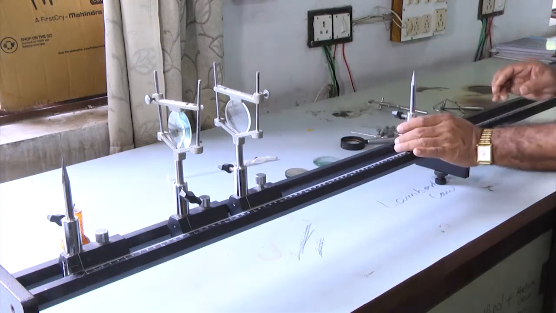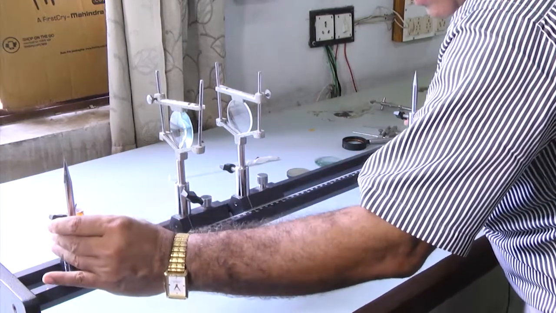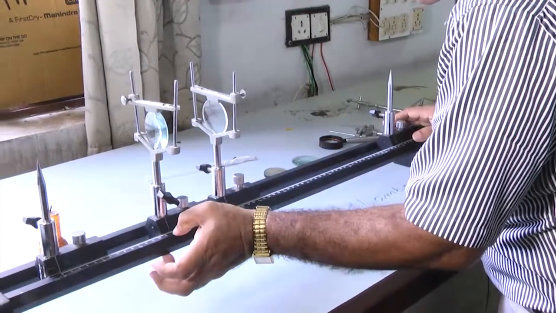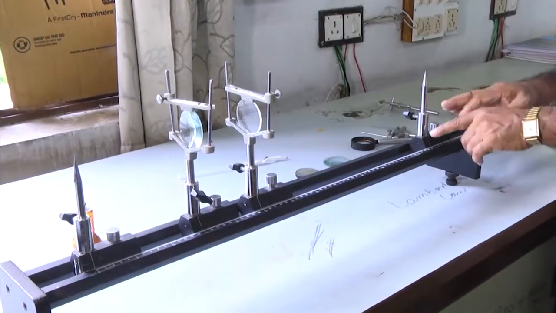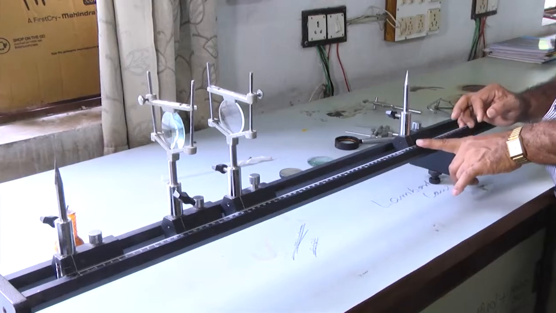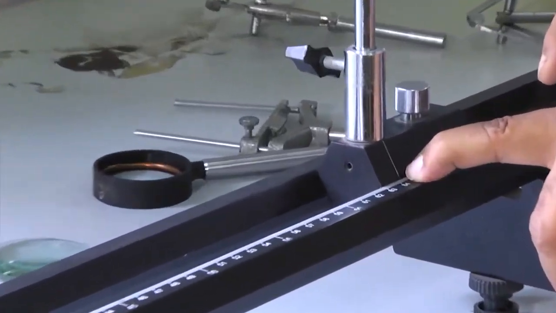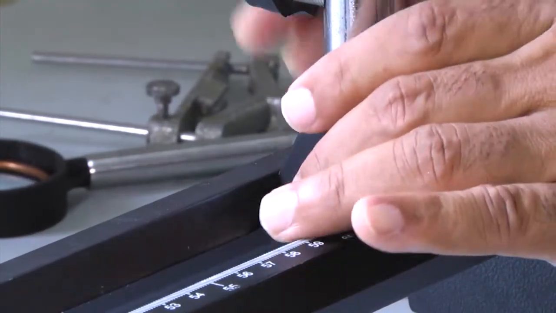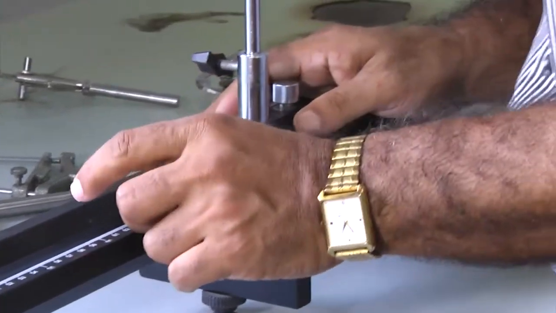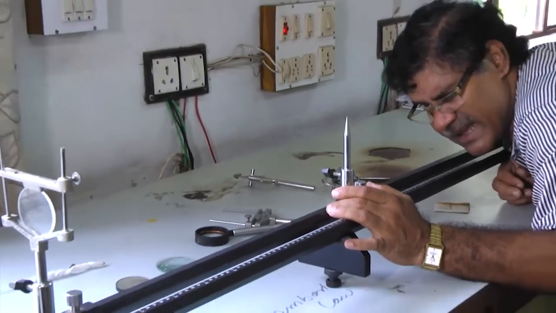So, after taking the reading, if I do not disturb this object needle and the convex lens reading, then just after finding out this image 1, at this position 64.4, I do not need to put it here. So, I have to find out the new position of the image, so I have to see through this lens.